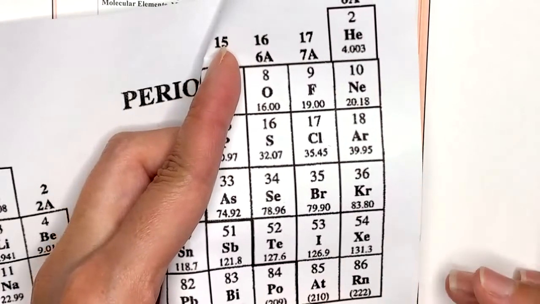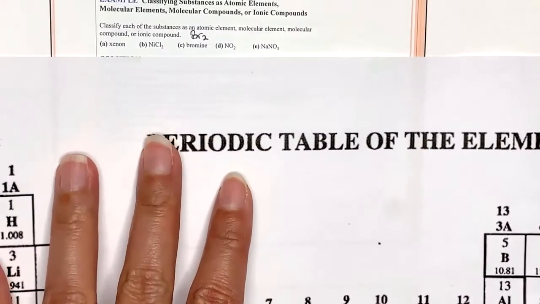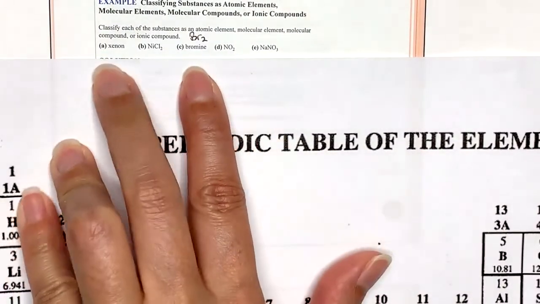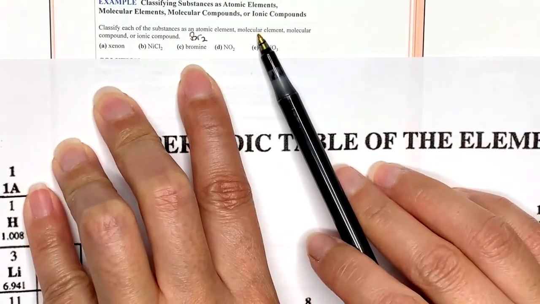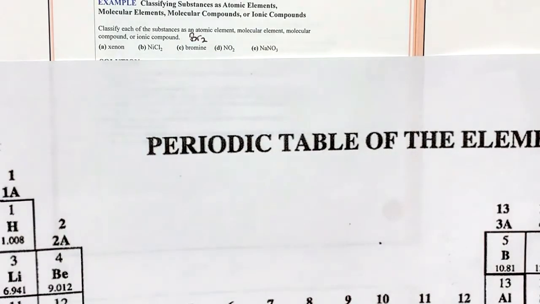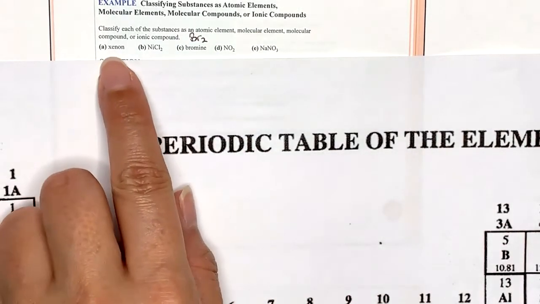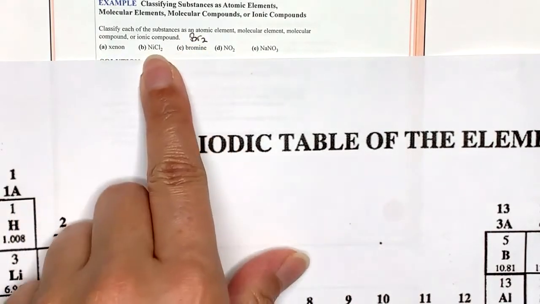Because it's diatomic, what does it mean? It is a molecular element, because there are two of them in there, so it makes it a molecule. So this one's an atomic element, this one's a molecular element, and that one's an ionic compound.